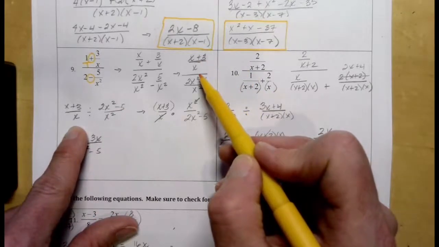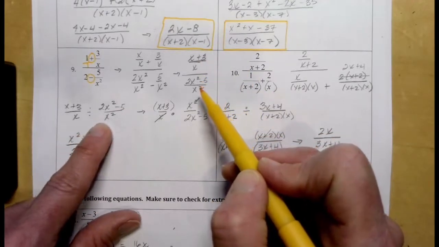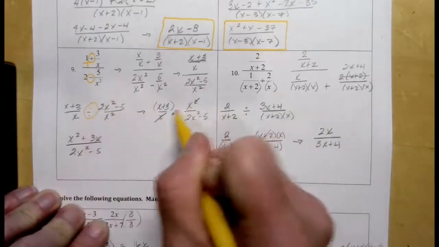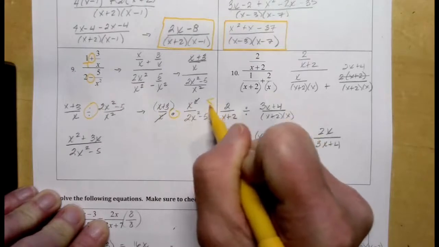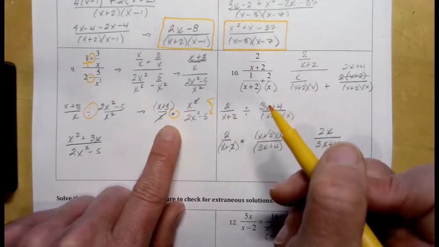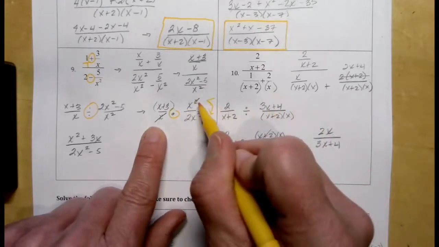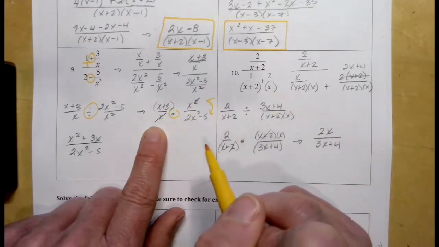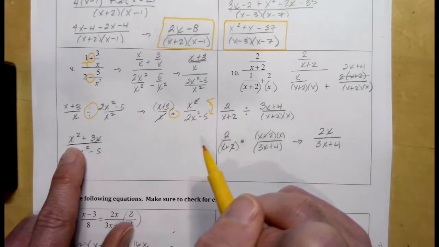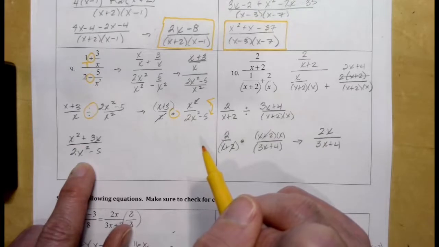x plus 3 over x divided by, and then it becomes a keep, change, flip. We don't divide fractions, we multiply by the reciprocal. So now I have my x and my x squared. I can cancel one of those x's out. I didn't get a whole lot else out of it. x times x plus 3 over 2x minus 5.